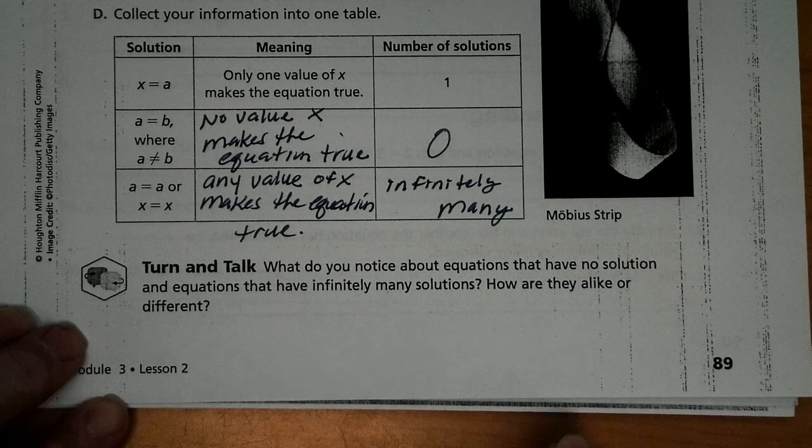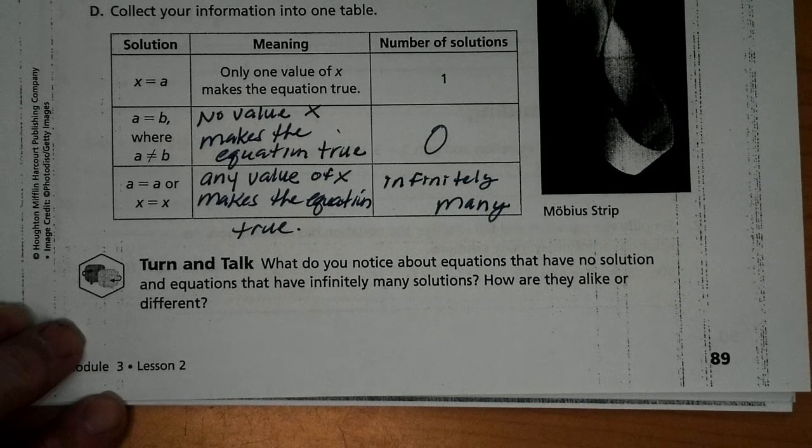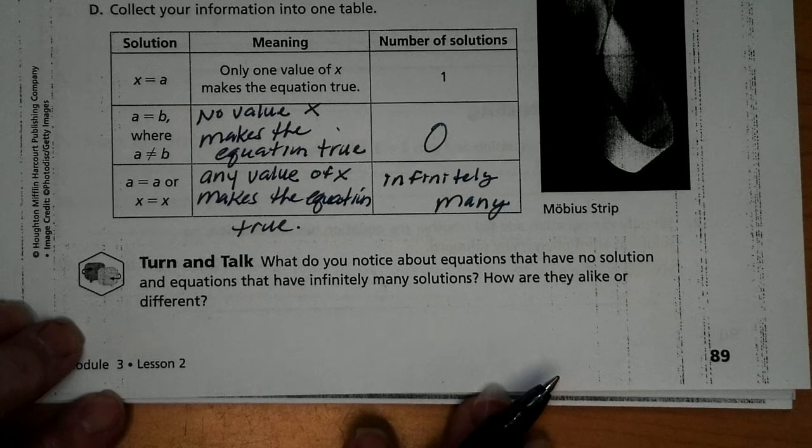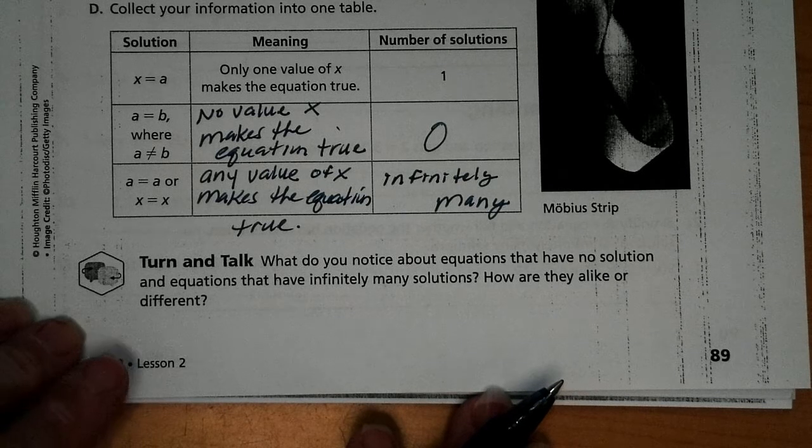All right, here we go. So what do you notice about equations that have no solutions and equations that have infinitely many solutions? How are they alike and how are they different?